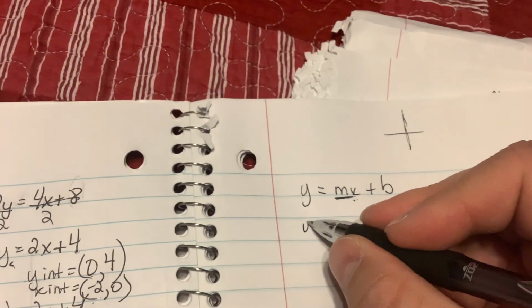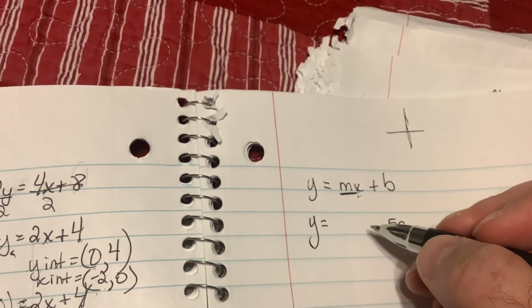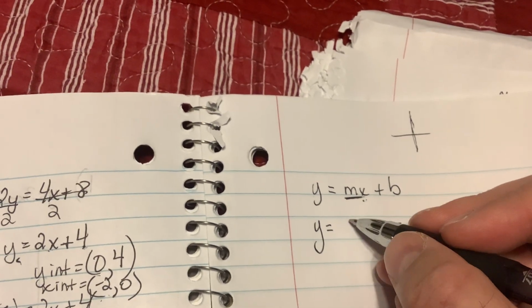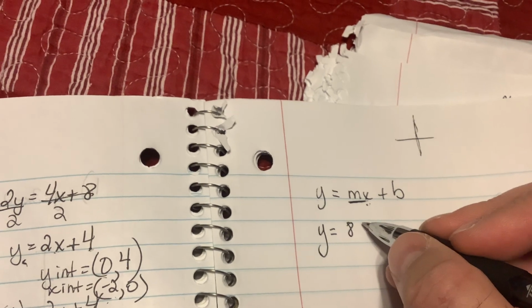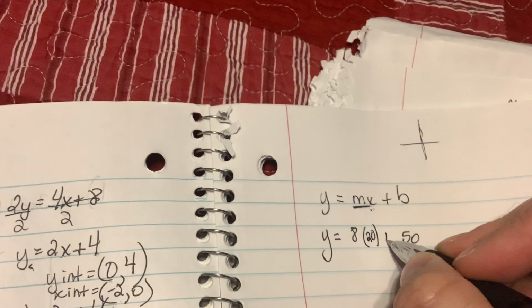So let's say what we're trying to find out is how much it's going to cost me. And let's say I'm doing a monthly bill. Let's say I want to find out after 8 months. So 8 months at whatever cost. Maybe they're going to charge me 20 a month. That'd be nice, right? Okay.